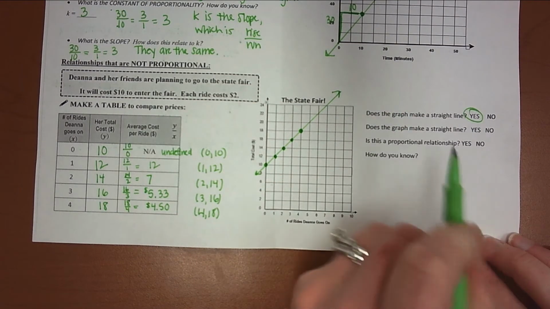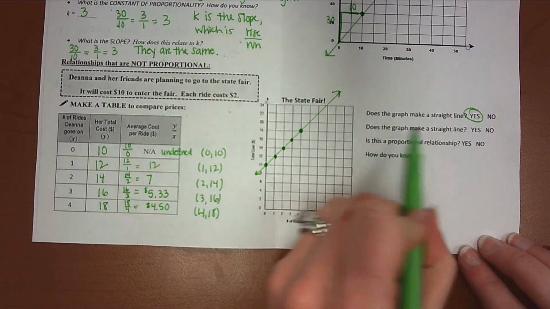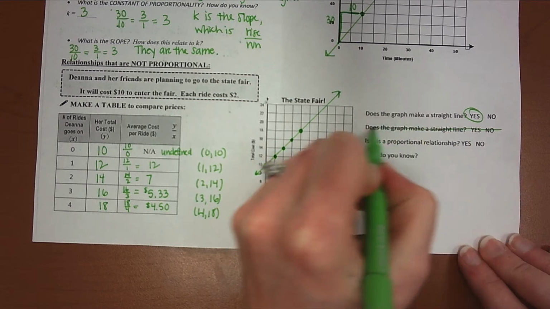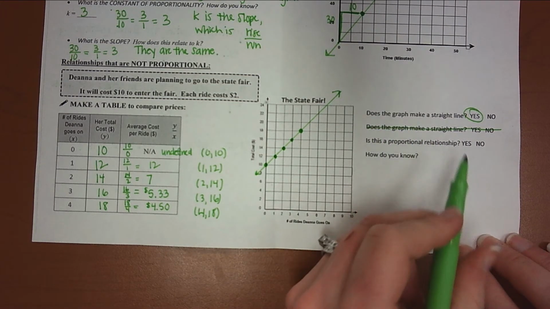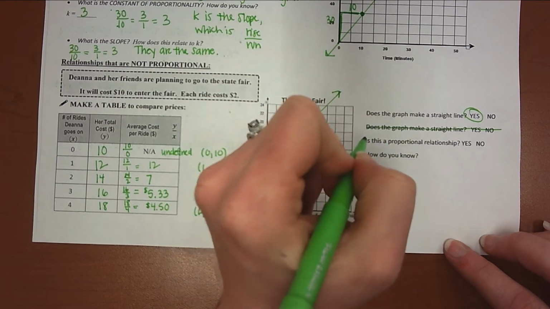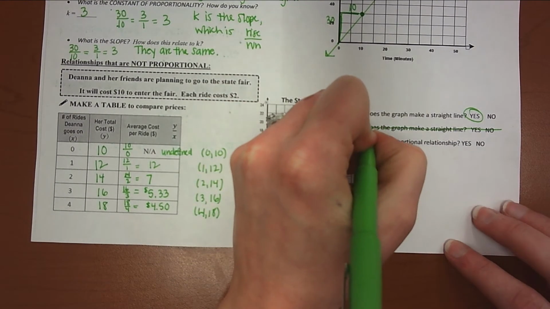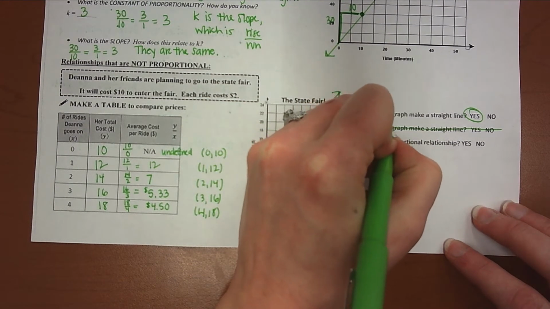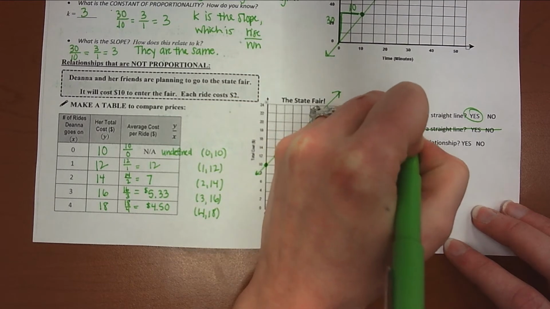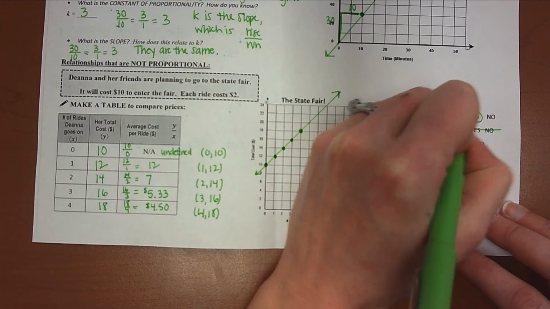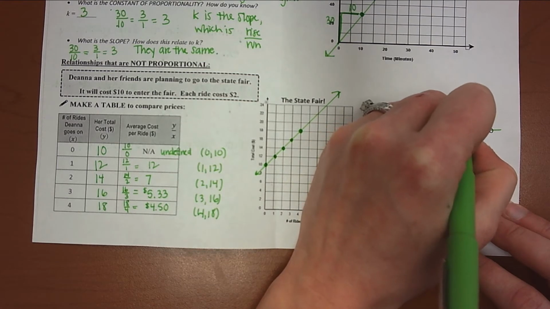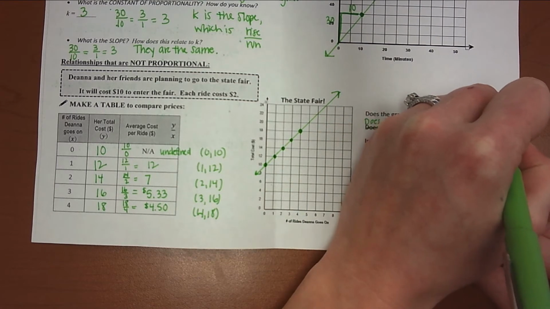Yeah. And then it asks it again. So this one is really irrelevant. It should only ask it once. What this one should ask is, does this graph go through the origin? And that answer is no.